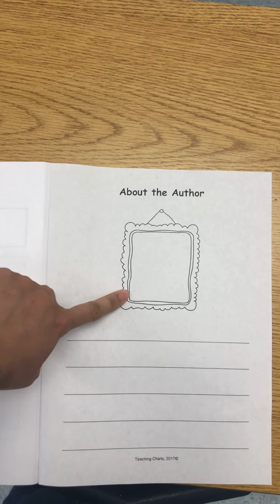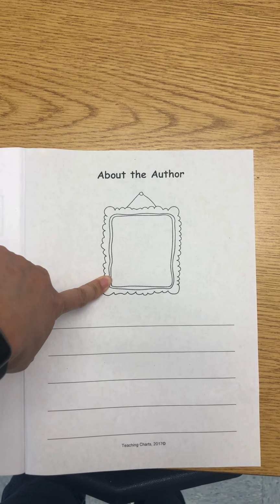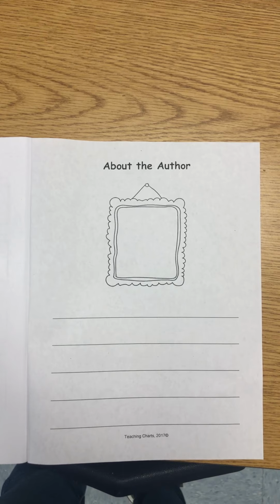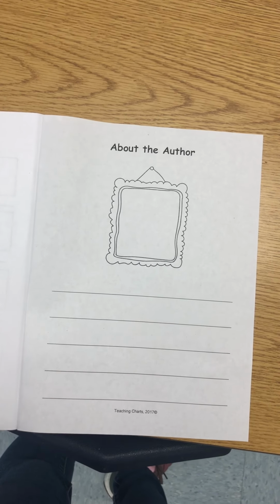I usually give students an option to draw their own headshot, or they can include a picture that we print out for them and they can just write about them. And this should be an end product when they are done writing.